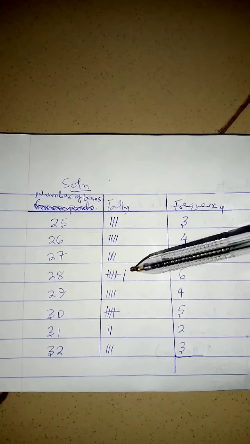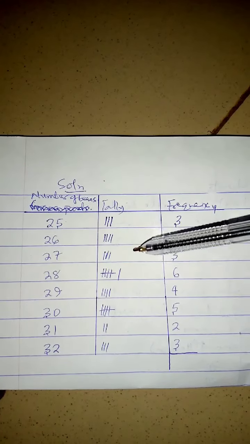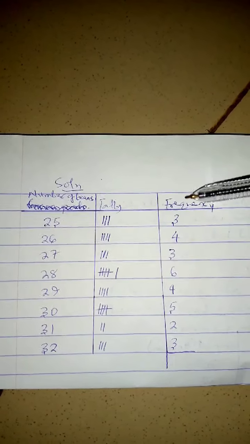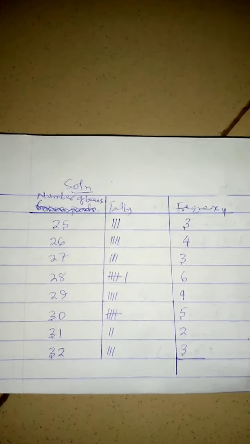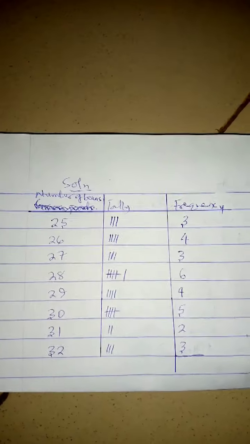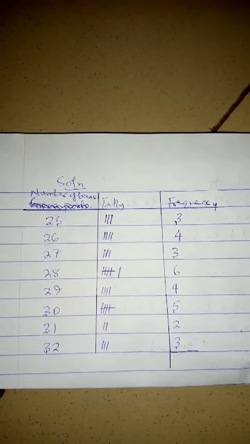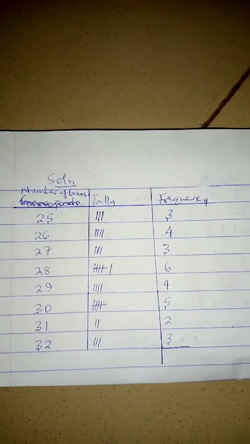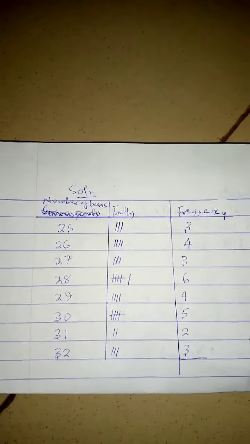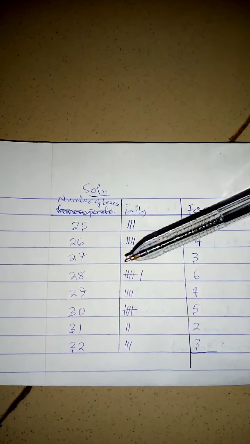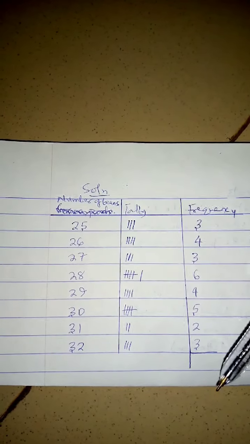You have your number of beans. I want tally to be part of my table. Frequency and tally, they are the same. Tally are strokes. Now you arrange the numbers. Remember, I told you the lowest is 25, the highest is 32. You put them 25, 26, 27, like that to 32.